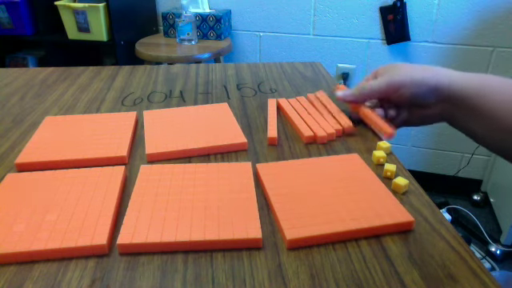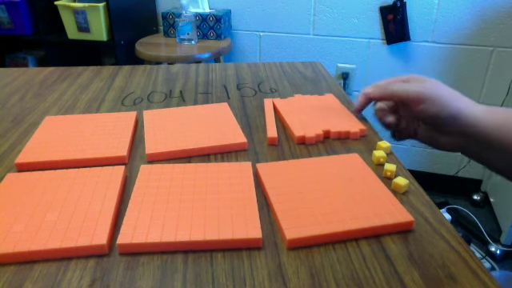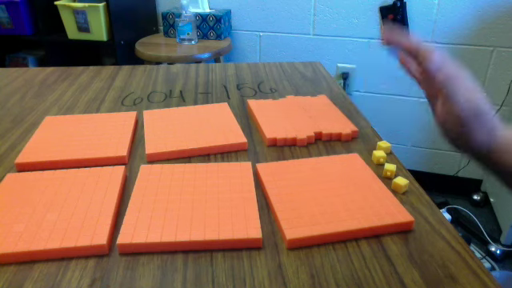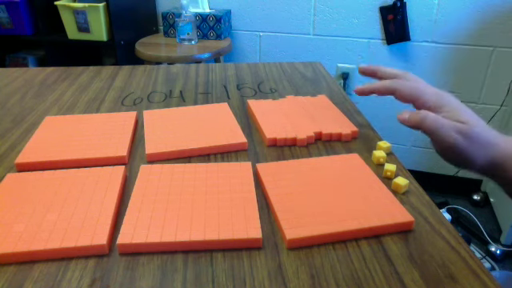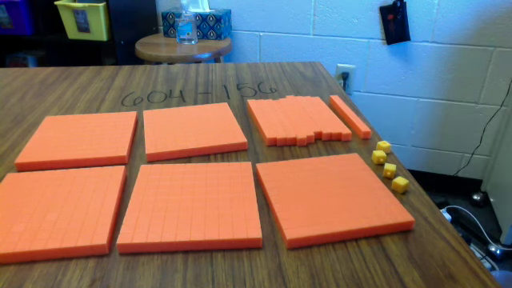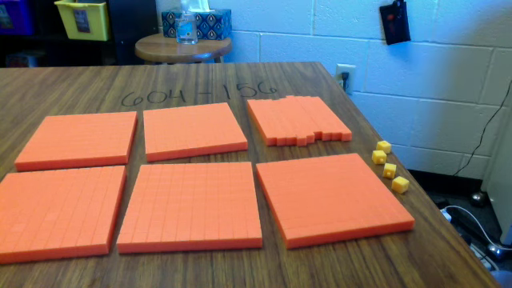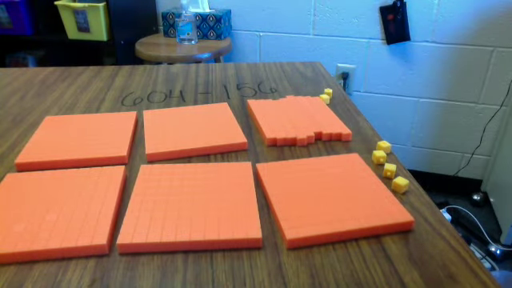So far I have 5, 6, 7, 8, 9, 10. Okay, 10 hundreds. 10 tens makes 100. Okay, and I am going to trade out one of my tens for ones because remember, I don't have enough ones. So 10 ones is going to make a 10.